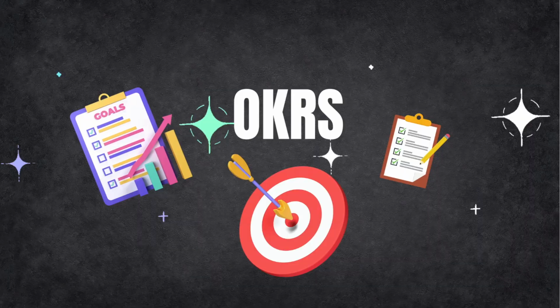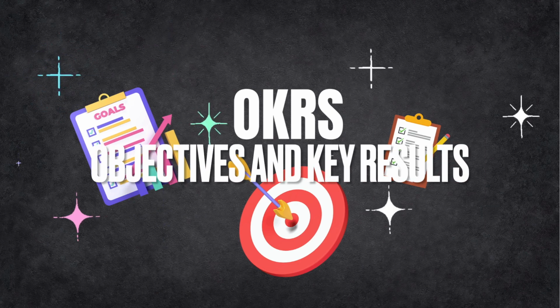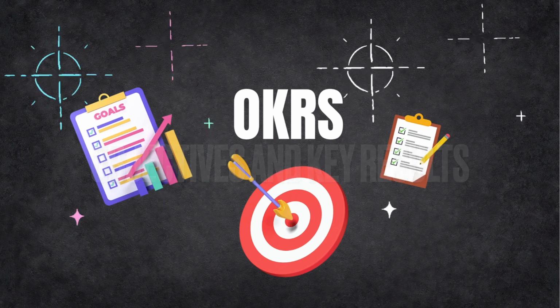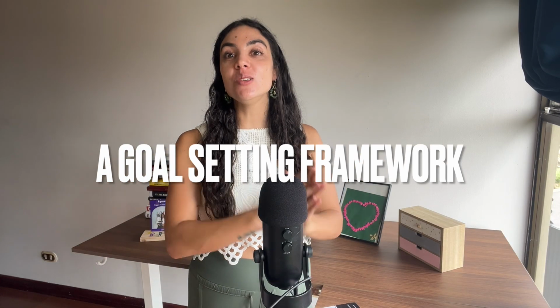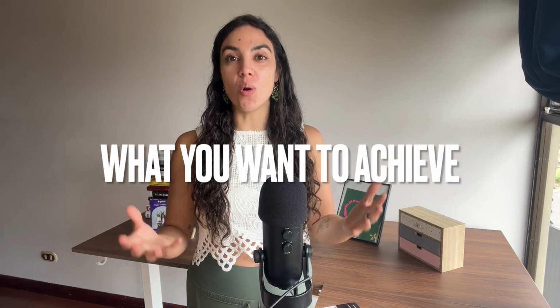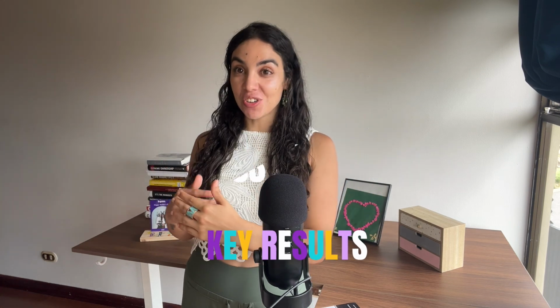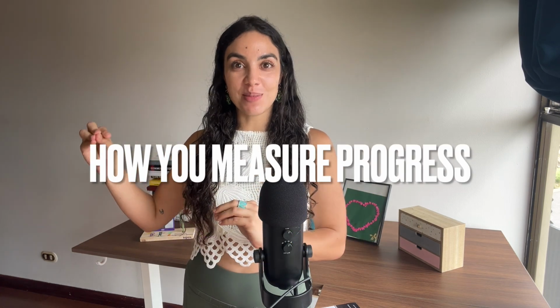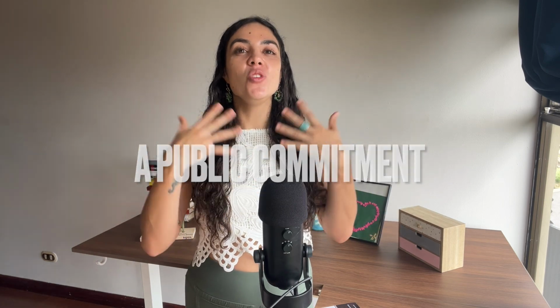Our third method is OKRs, objectives and key results. What are OKRs? Objectives and key results are a goal-setting framework used to define and track objectives and their respective results. Objectives are what you want to achieve, the goal, and key results are how you measure the progress of those objectives, and they are public within the company. It's like a public commitment you make.